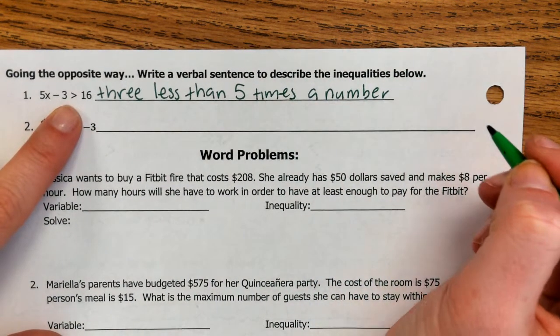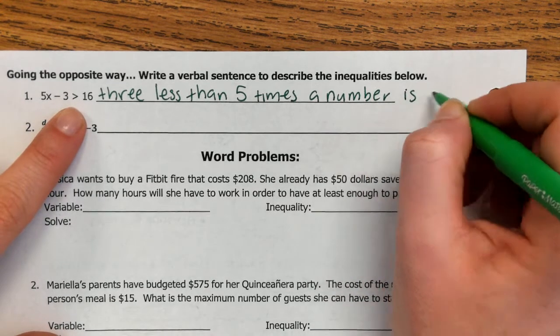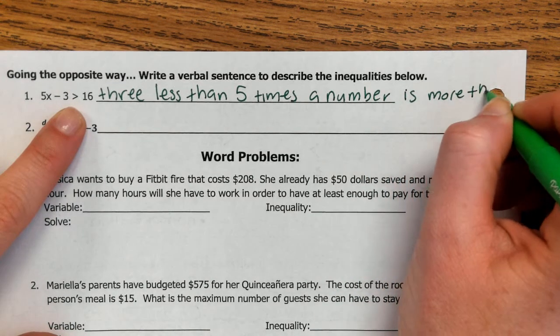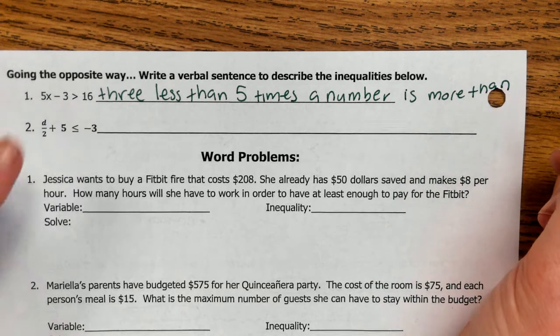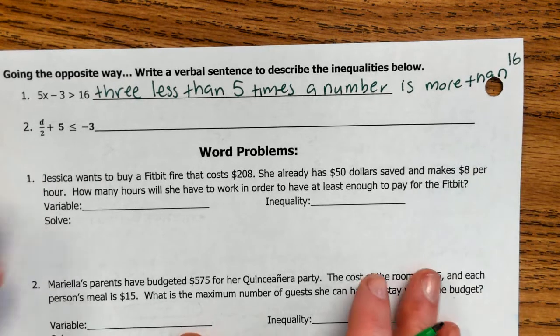What words do I write for this sign? What is more than? What is greater? Is greater than is fine too, or is more than. Sorry, I ran out of room. 16.